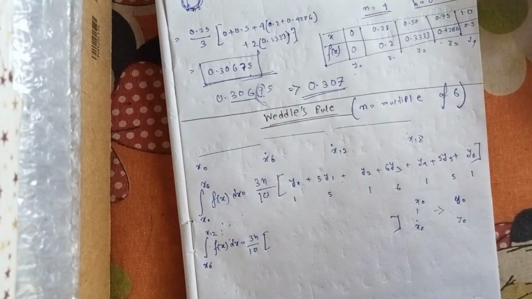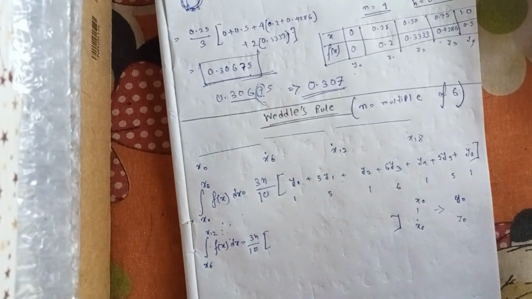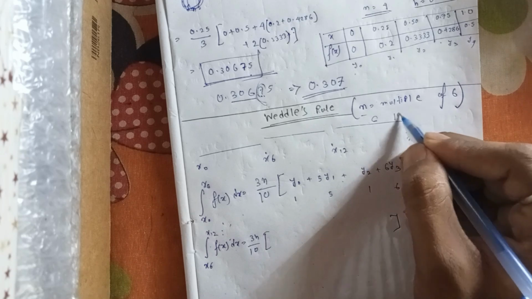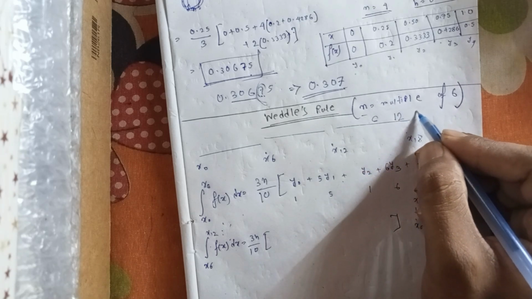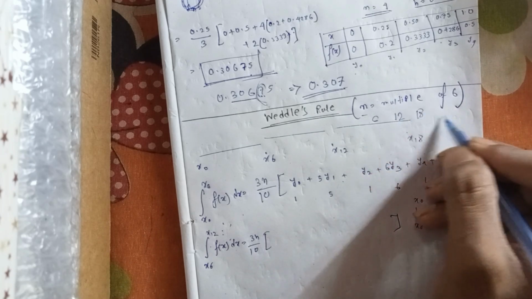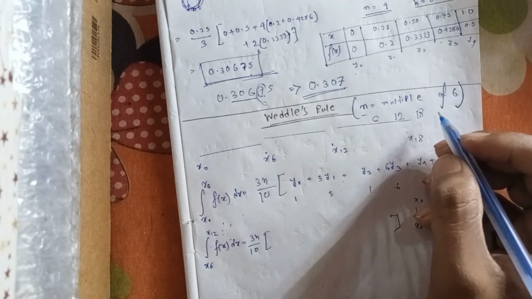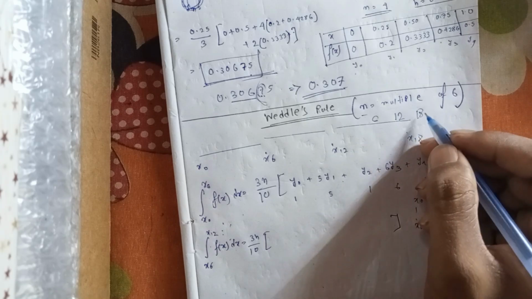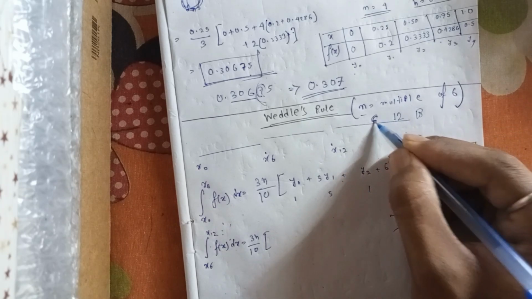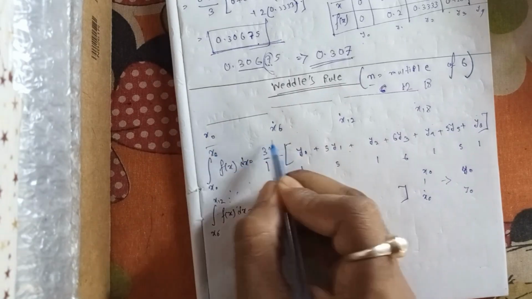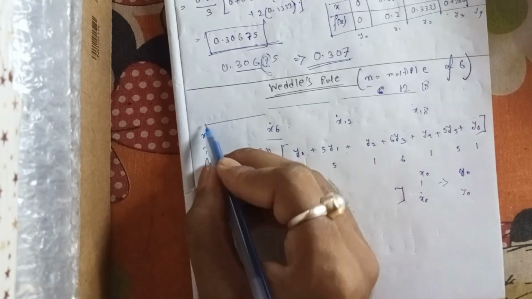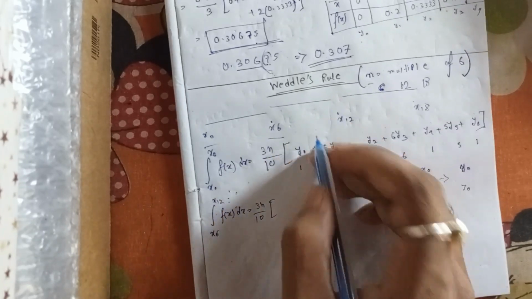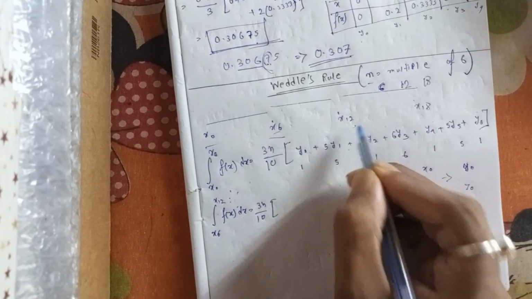So now we will discuss Weddle's rule. Weddle's rule is the concept used when n is a multiple of 6, meaning 6, 12, 18. These are multiples of 6, right? And also in this way you can calculate when the number of subintervals is a multiple of 6. So x0 to x6 is 6 subintervals, meaning x0 to x1, x1 to x2, x2 to x3, and so on. Then x6 to x12 is another 6 subintervals.